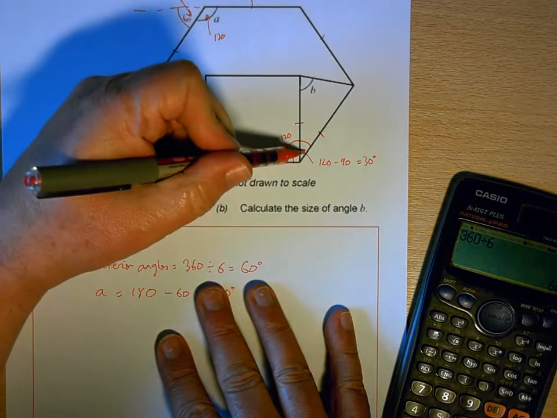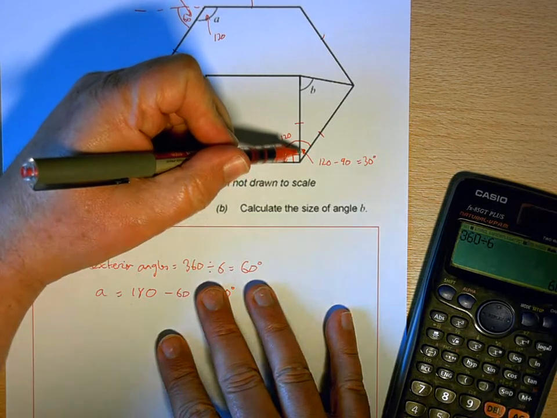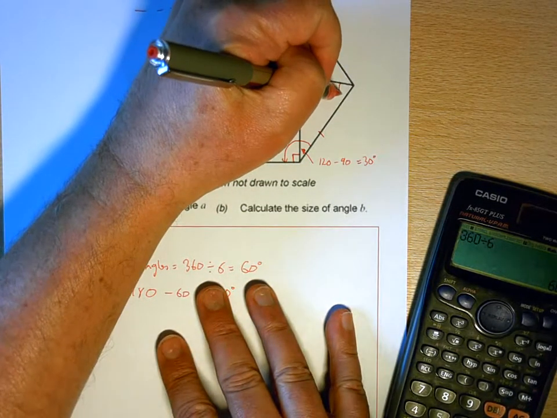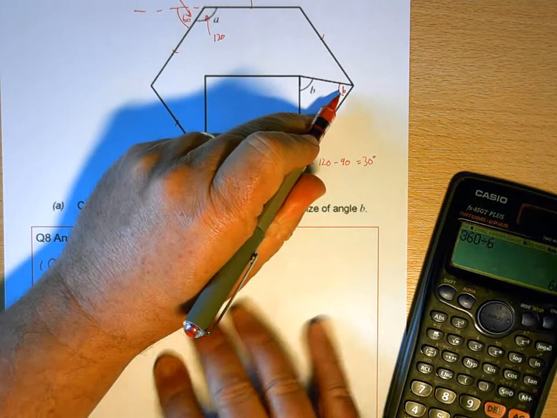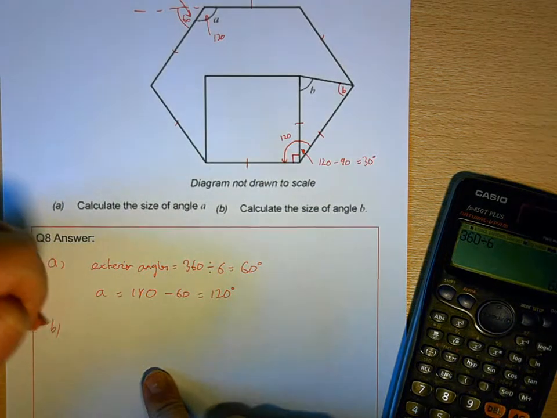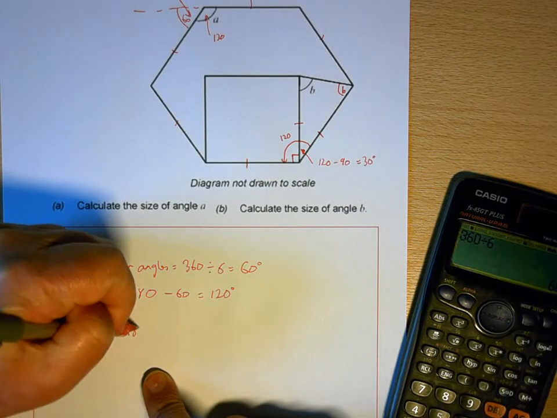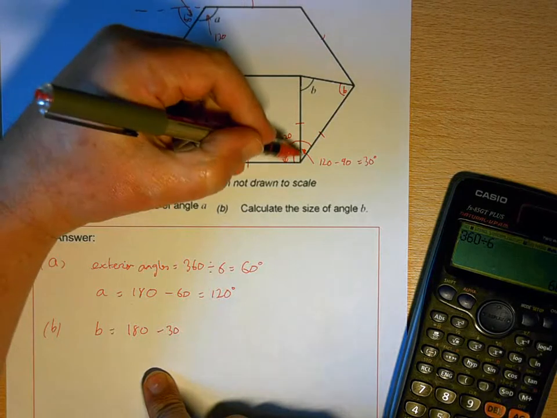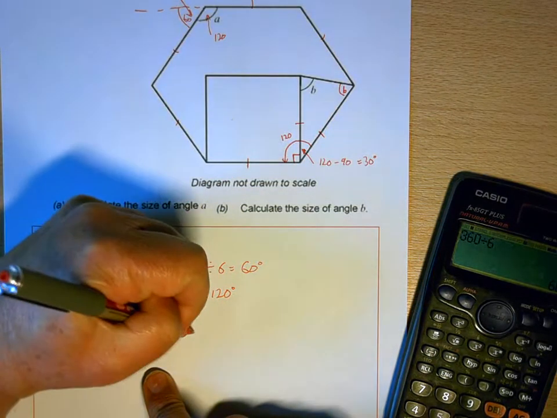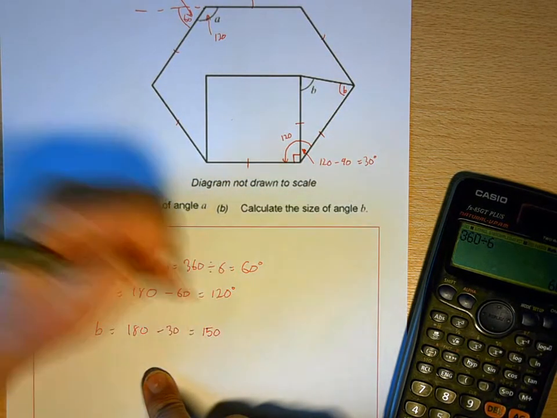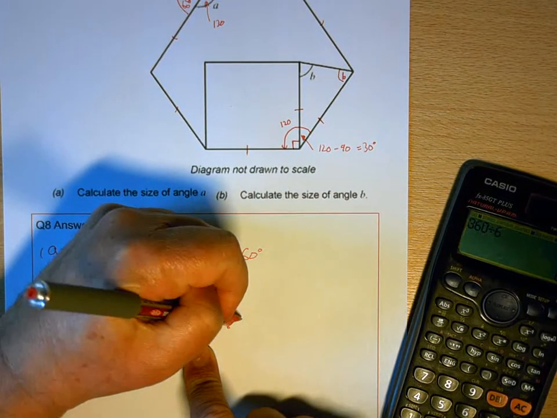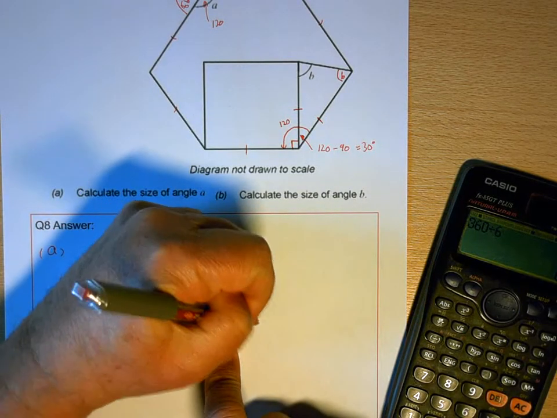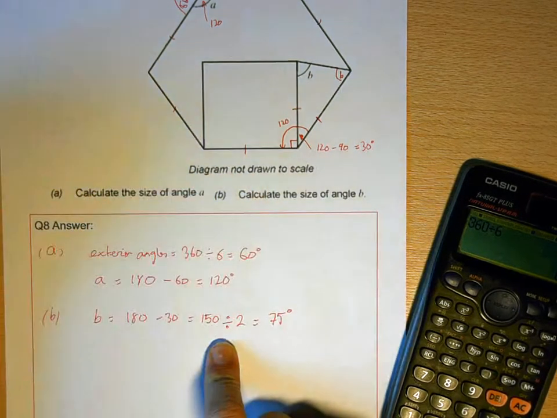So if I know that that is 30 degrees, what I've now got is an isosceles triangle where the two bottom angles are the same. If that's B as well. So B is going to be 180 less the top angle, which is 30, which means that's 150, and then I divide that by 2 because I've got 2 of those. So B is 75 degrees.